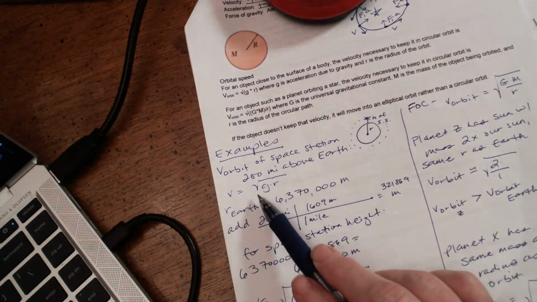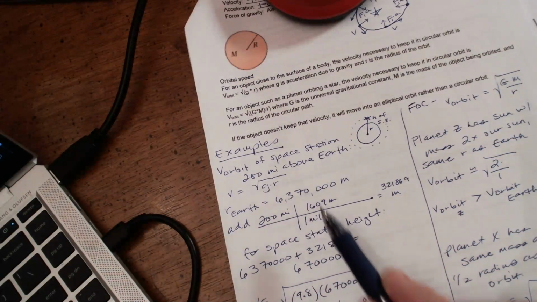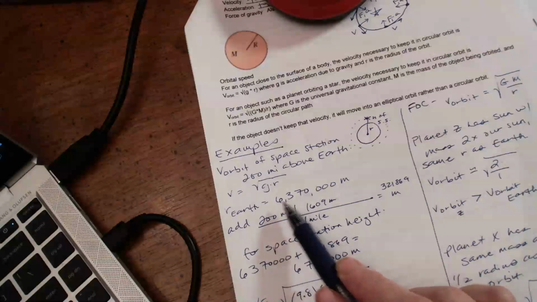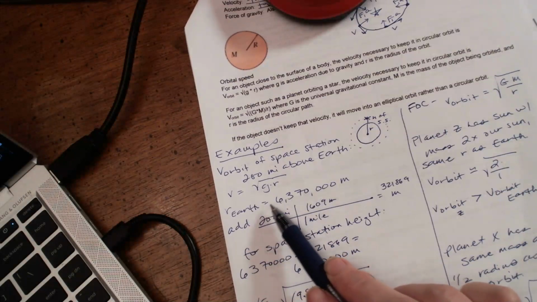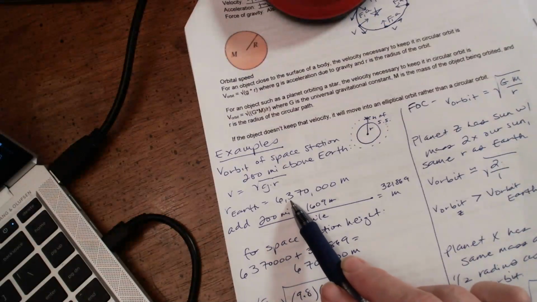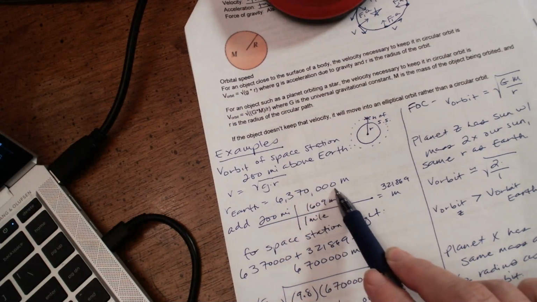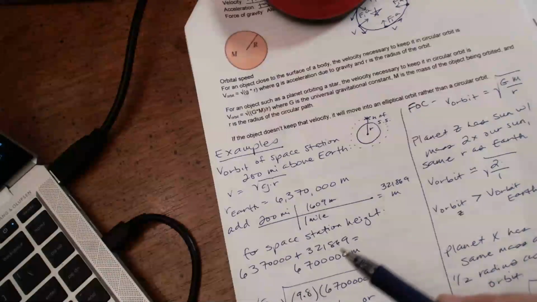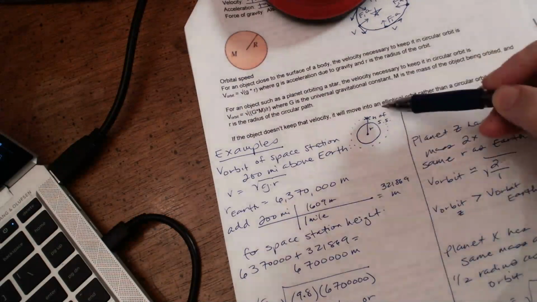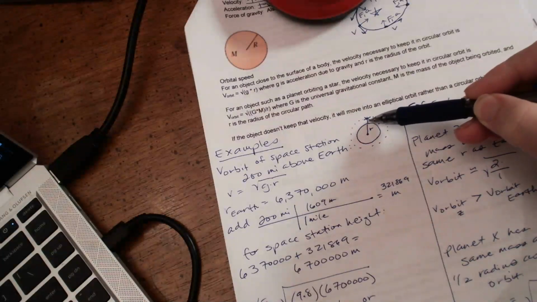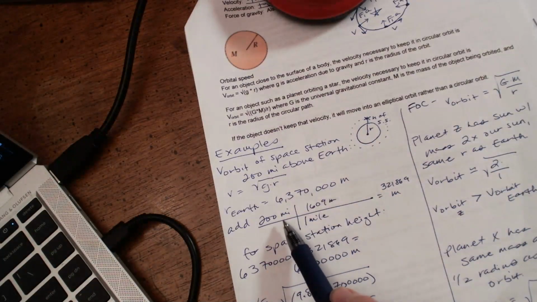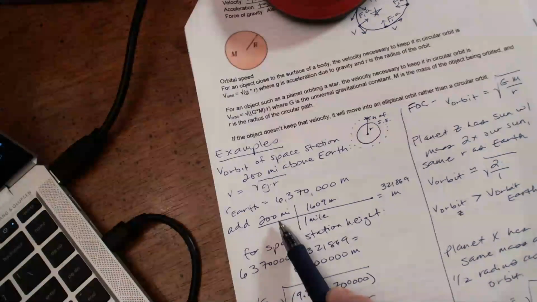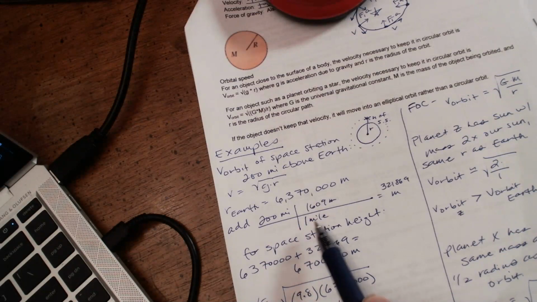So we could use square root of g times r. The way I got r, I looked up the radius of the Earth. That's 6,370,000 meters. And then I added 200 miles to that to account for this little piece right here. You can convert 200 miles to meters using this conversion factor.